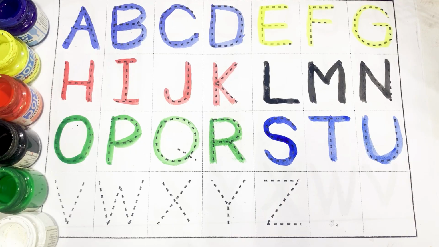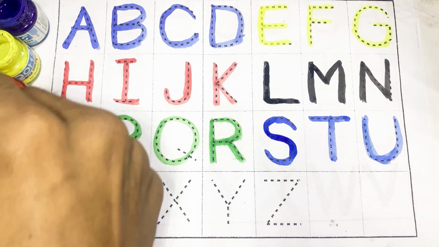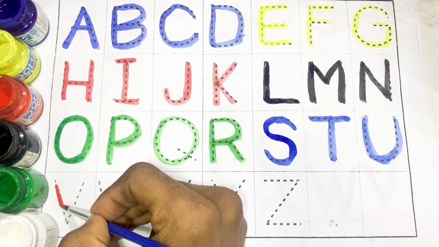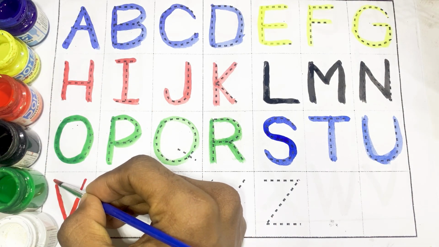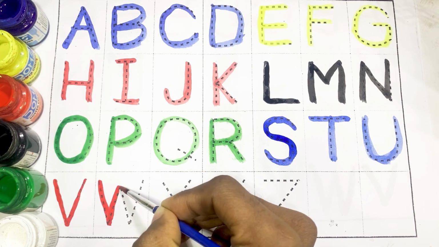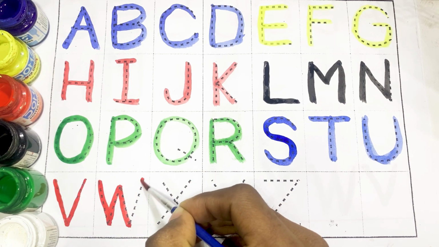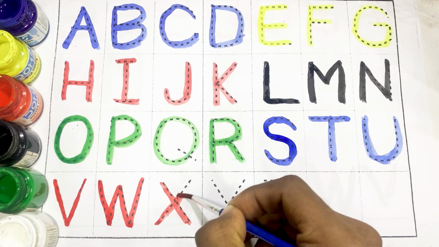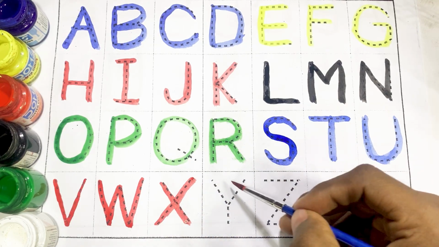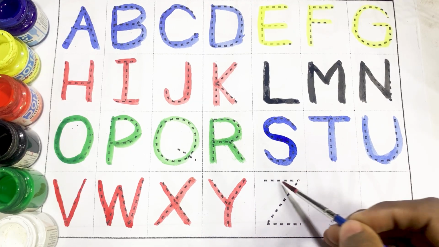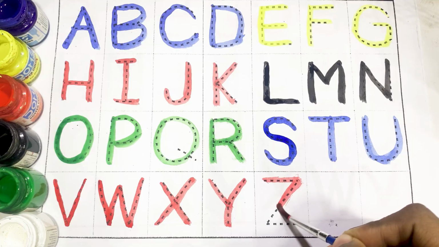Now V. The alphabet V, and use red color. V for van, V for vanilla. W. W for wallet, W for watch. X. X for telephone, X for X-ray. Y. Y for yo-yo. Z. Z for zebra.